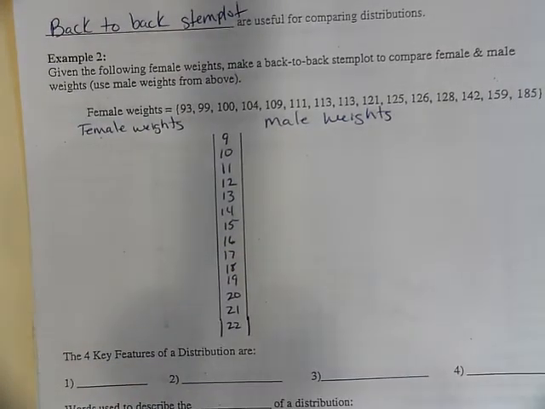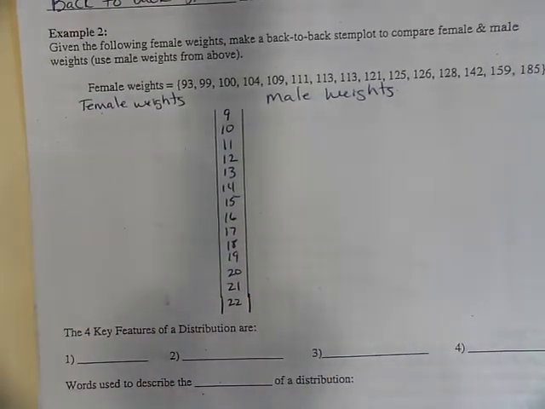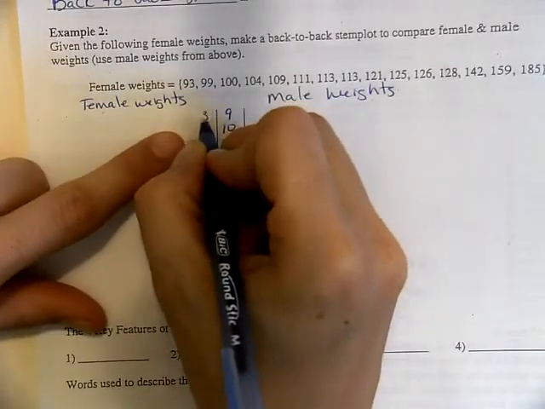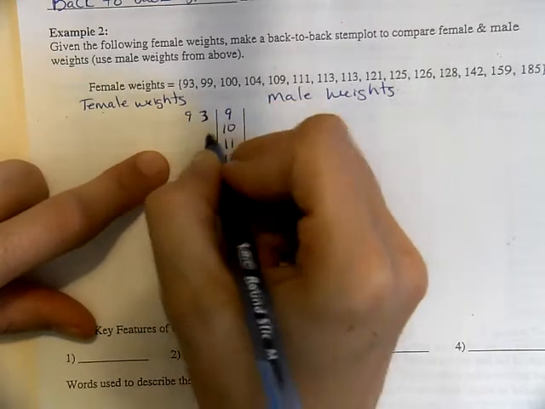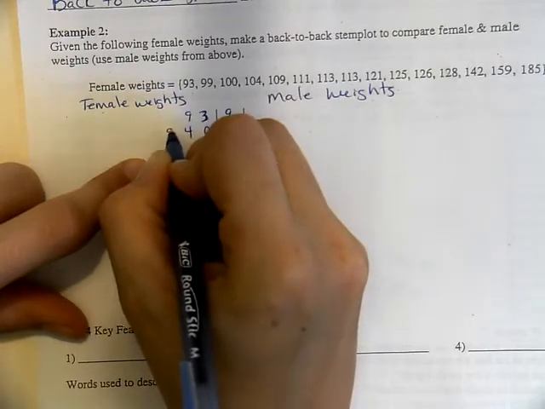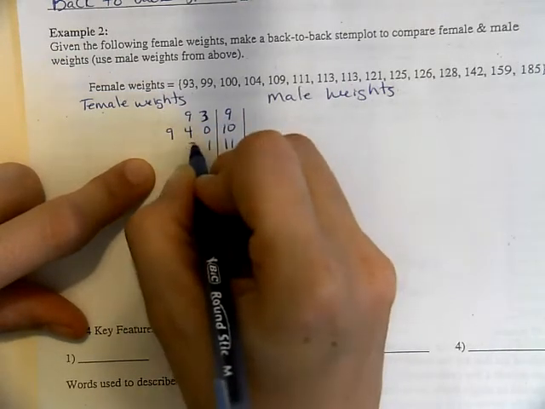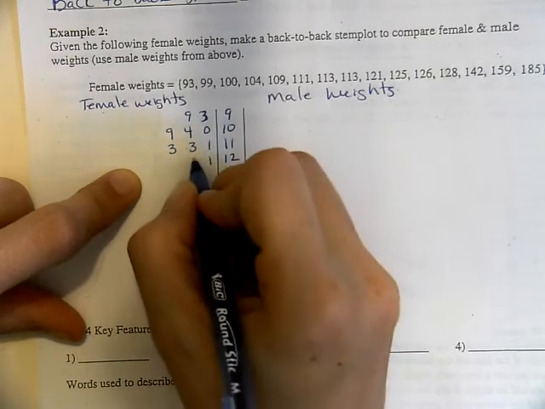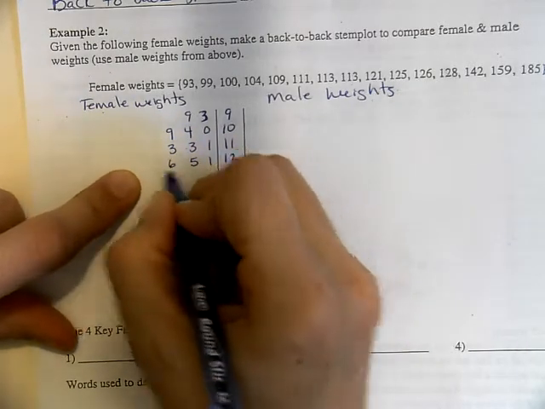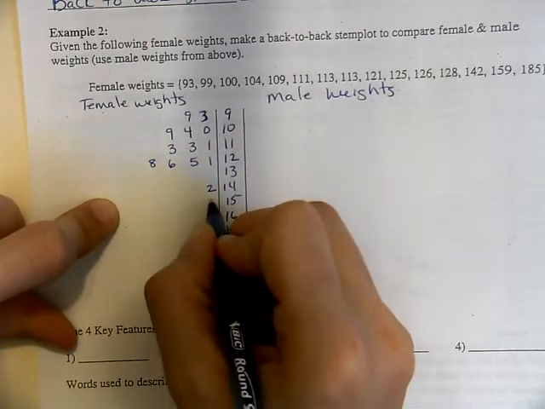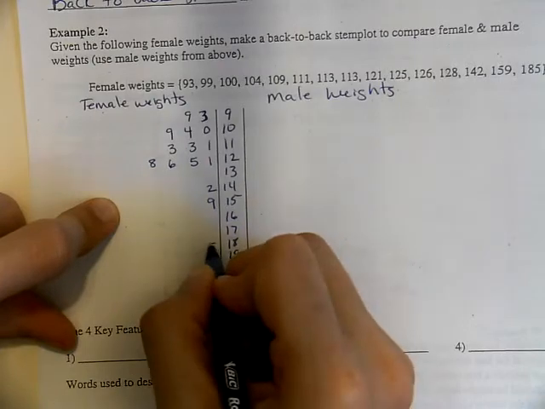Okay, so you want to make sure this, again, is the same scale. So let's go through and do the female weights first since it's right above us. So this is 93, 99, 100, 104, 109, 111, 113, 113, 121, 125, 126, 128, 142, 159, 185.